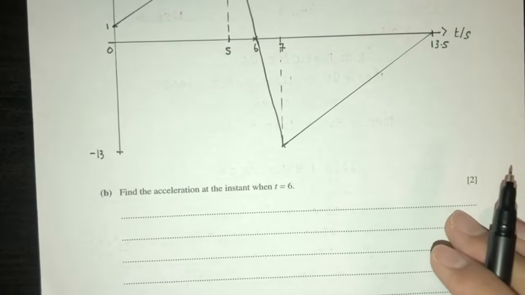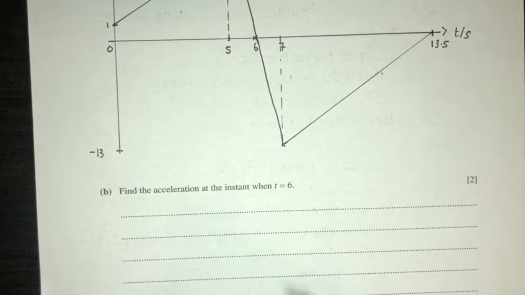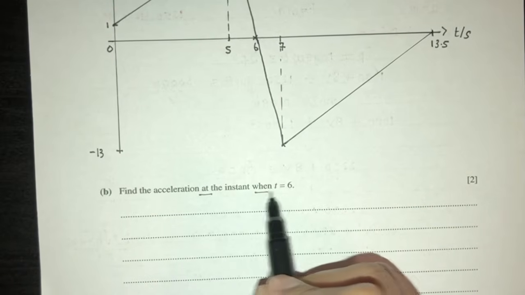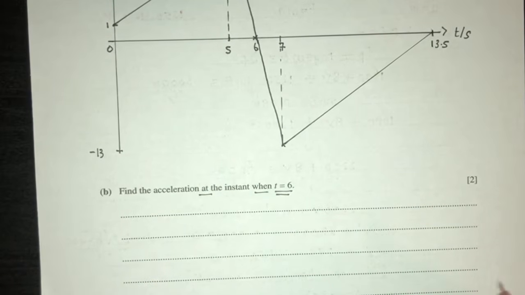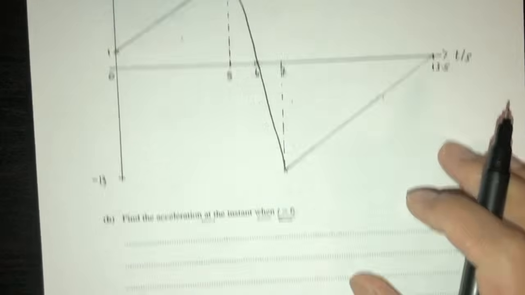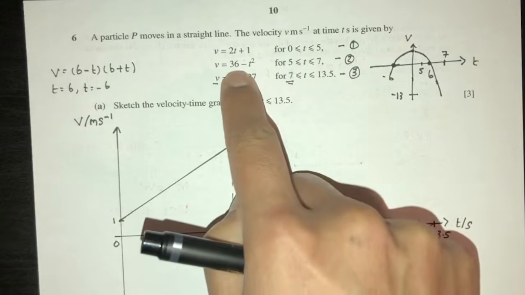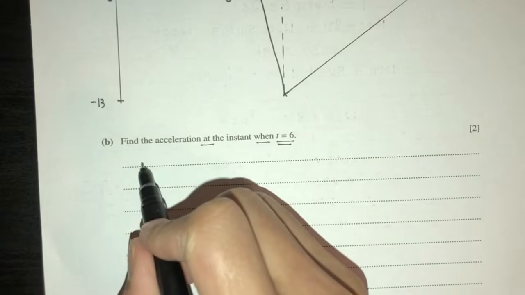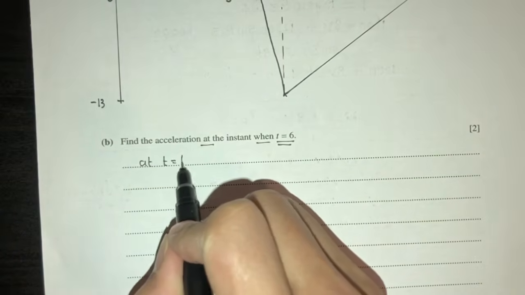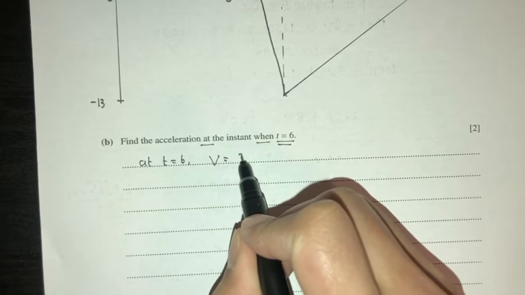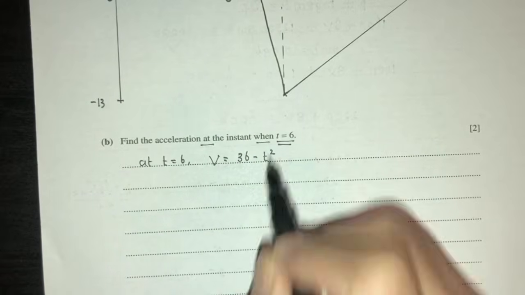Now let's move on to part B. Find the acceleration at the instant when t equal to 6. So you have to know when t equal to 6, where is your particle? Your particle is at stage 2 when it is this equation. So basically, at t equal to 6, v is equal to 36 minus t squared.